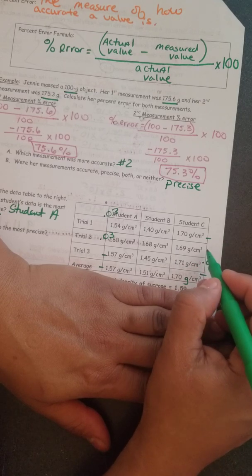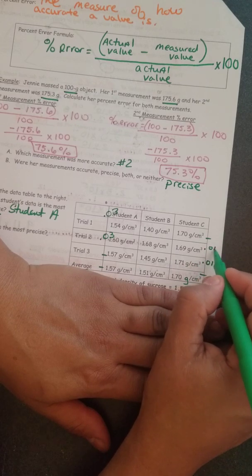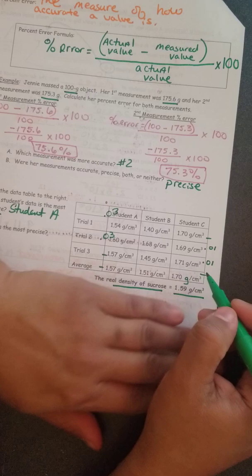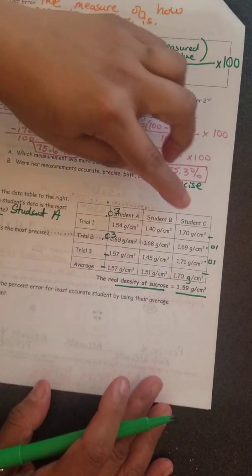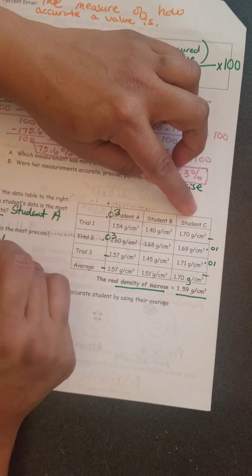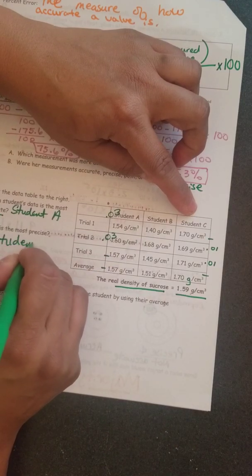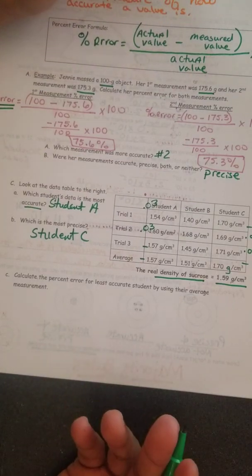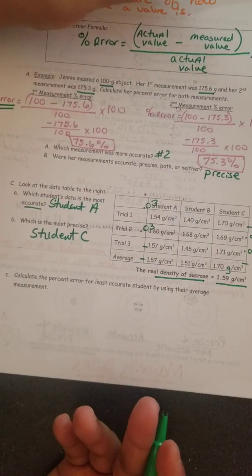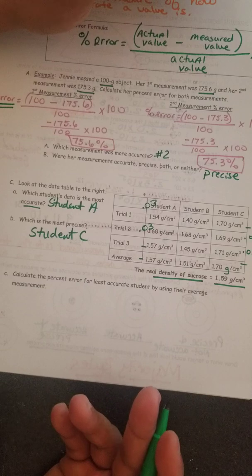0.69 is 0.01 off. That's one below and one above. So now, looking and analyzing the data, I can see that student C is the most precise out of all the students. A was not bad, but C was better.